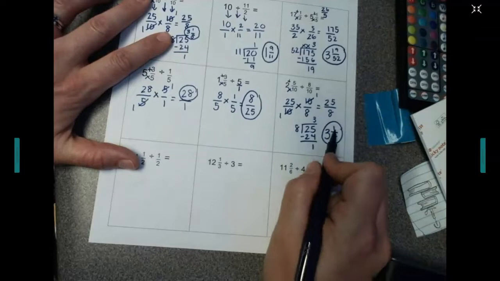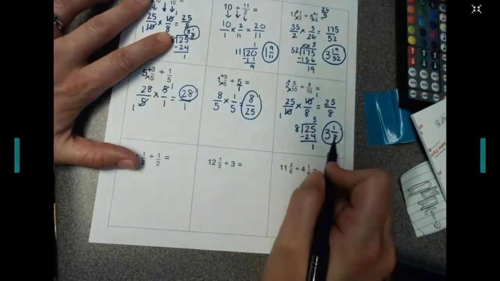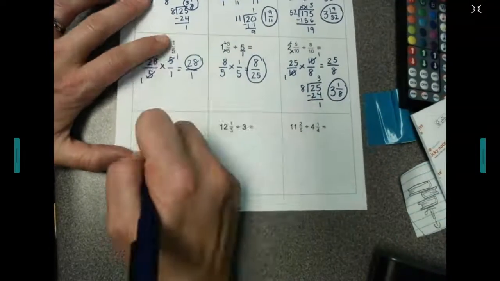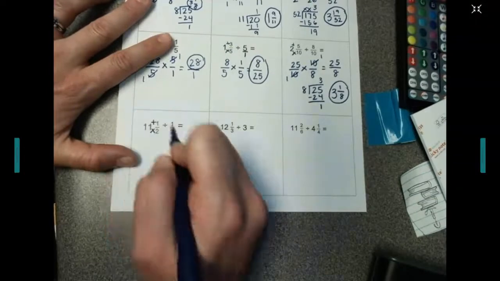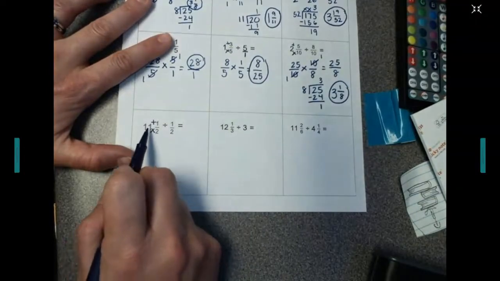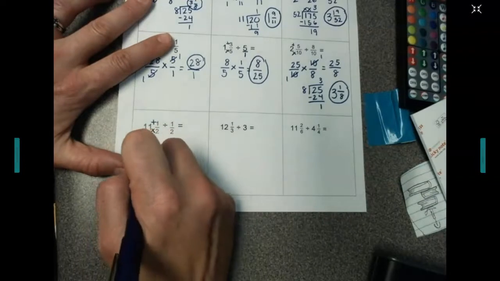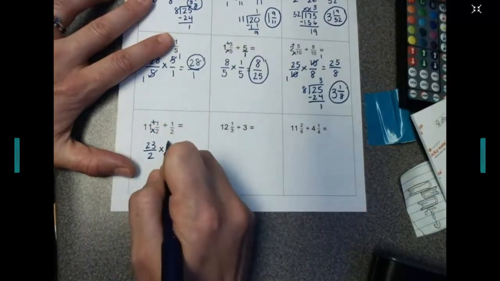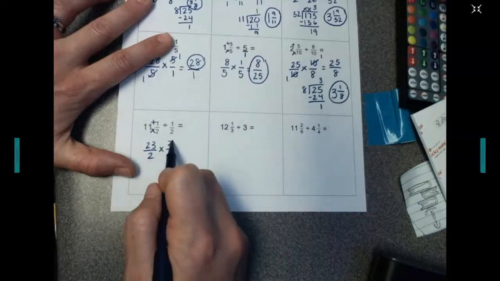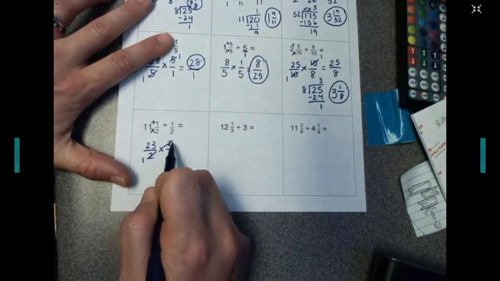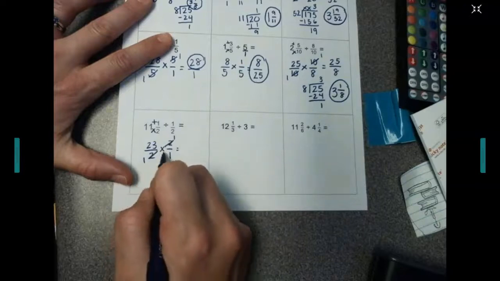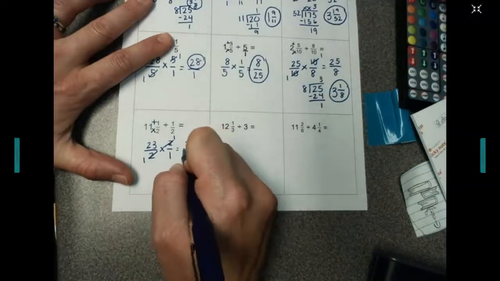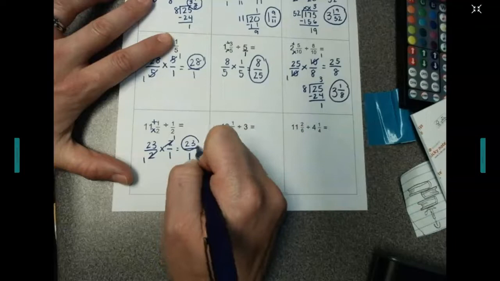Remember, this guy goes on top. The guy over here goes on bottom. I'm going to change my 11.5 from a mixed number to an improper fraction. So 22 plus 1 is 23. I keep the same denominator. Division changes to multiplication, and I flip it. I have 2s diagonal, so they can turn into 1s. And 23 times 1 is 23. 1 times 1 is 1. My answer is 23.